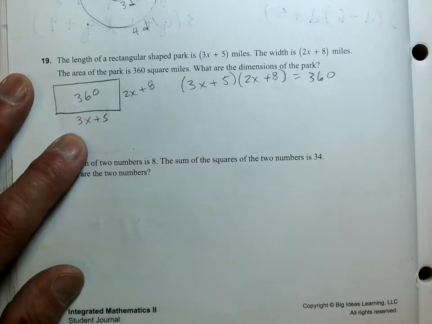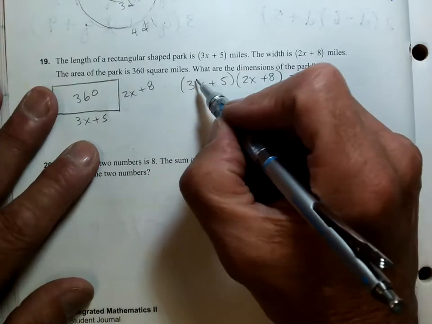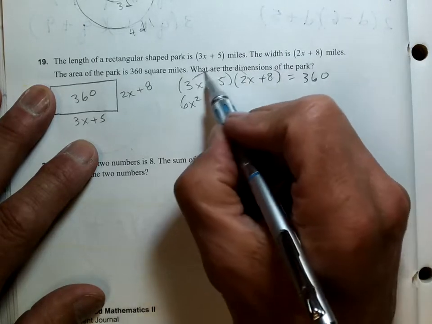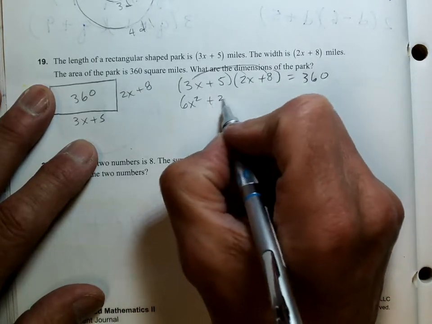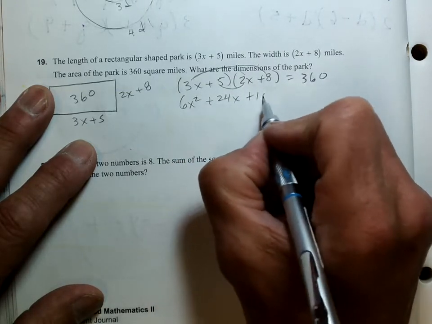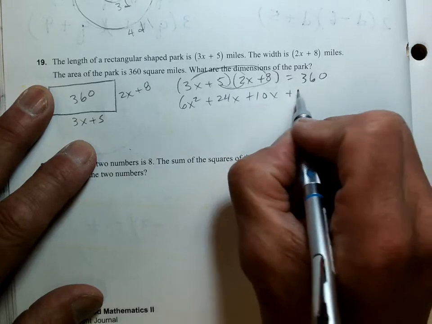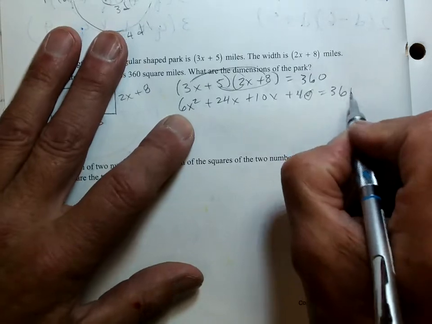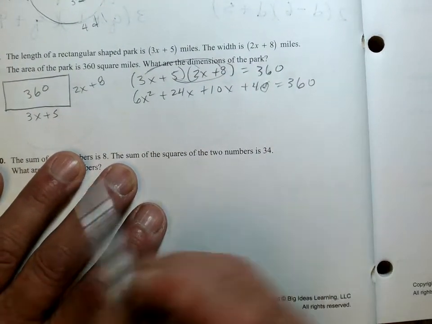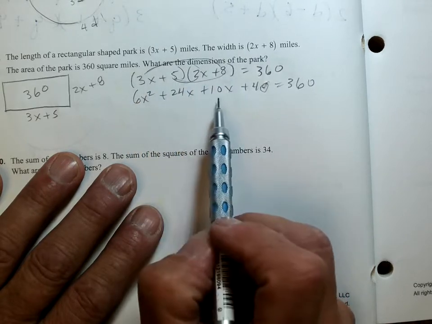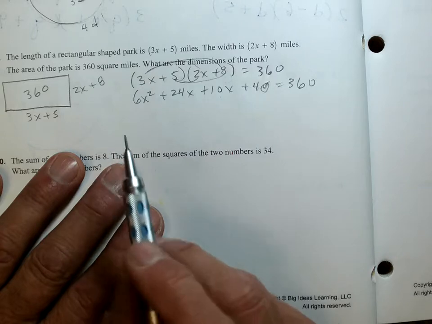We've got 30 really smart people in here. We can do it. Okay, now, I'm going to have to do this times this. 6x squared. This times this. Positive 24x. This plus this is a 10x. 5 times 8 is a 40. 40 equals 360. How am I doing? I'm going, okay, I just did my FOIL. I just FOILed 6x squared plus 24x plus a 10x plus a 40, okay?